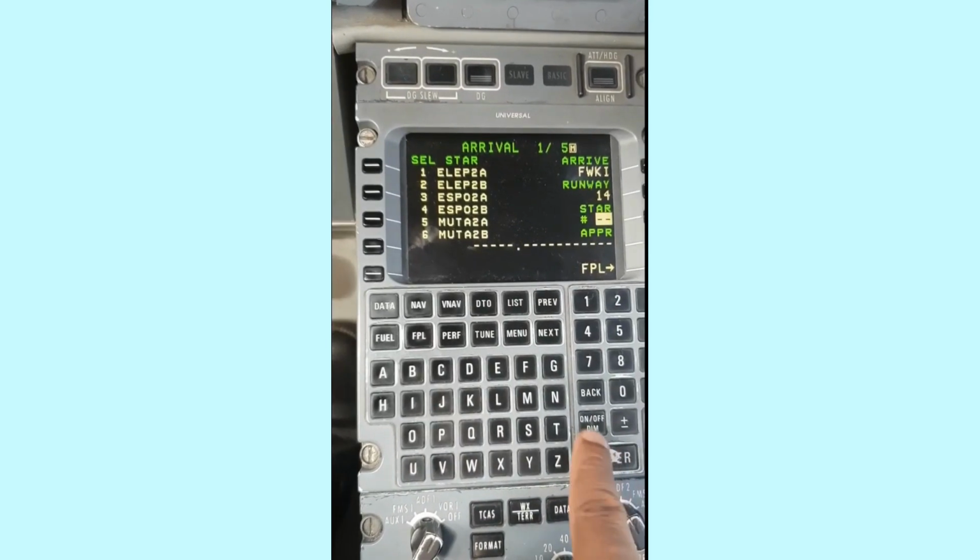Now here it's giving me a standard terminal arrival option. Which arrival am I going to use? In this case we won't use any STAR. It's just going to be to the RNAV waypoints for the approach that we're going to use. Normally that's what we do. In other approaches you normally select an arrival, standard terminal arrival routing, which also gives you the same sequence of waypoints and the like.